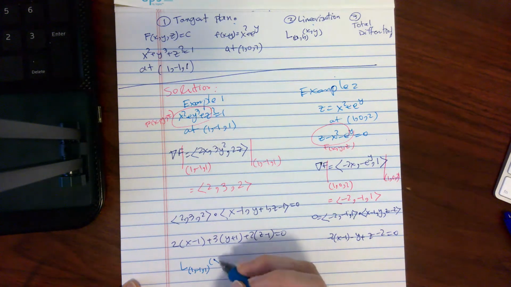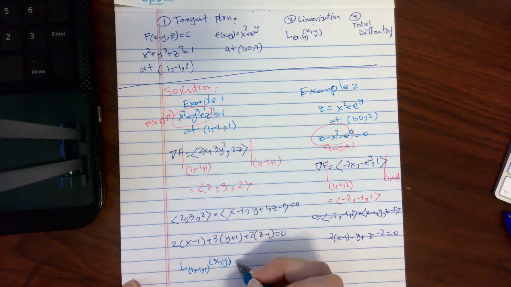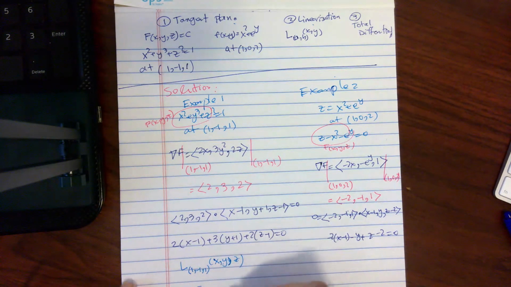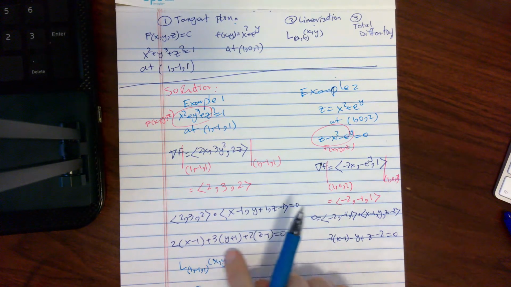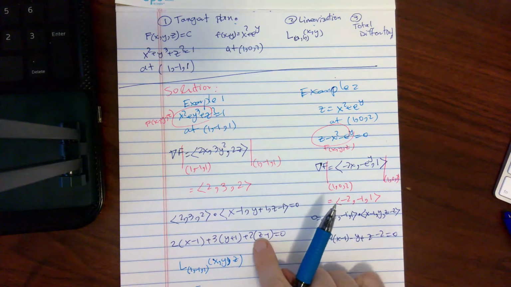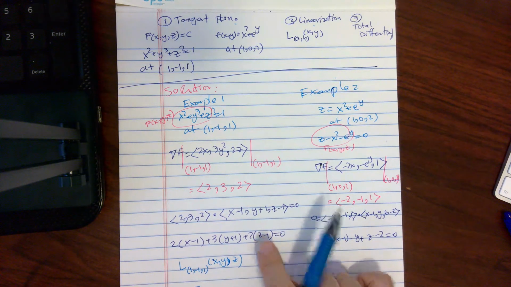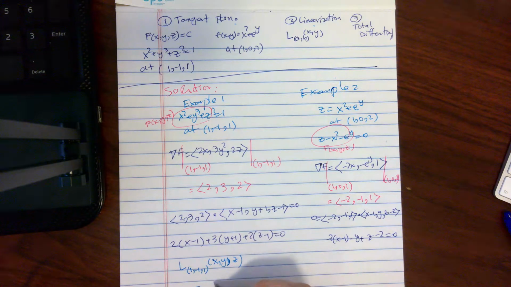Basically solve for z in here, and so you get 2 plus 2 times (x minus 1) plus negative 3 times (y plus 1).